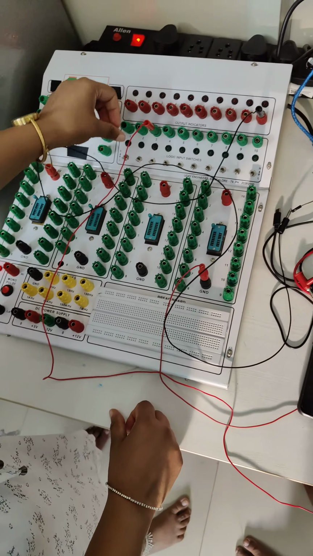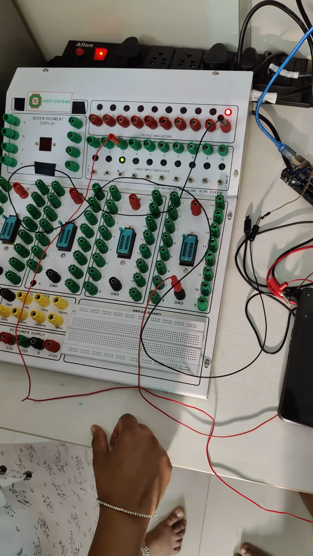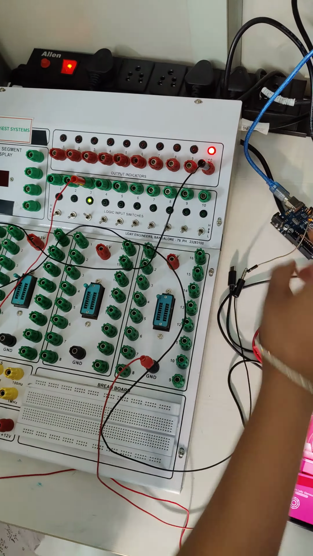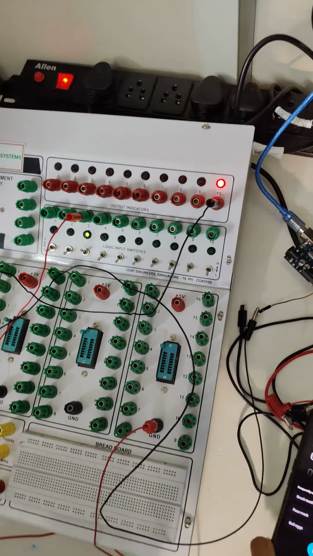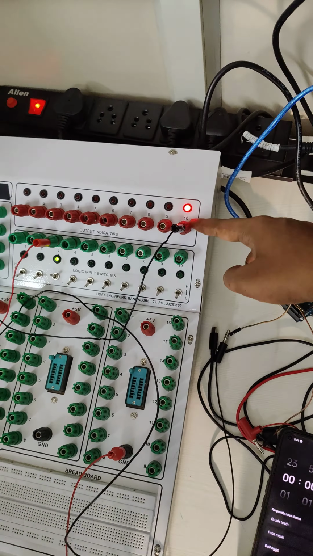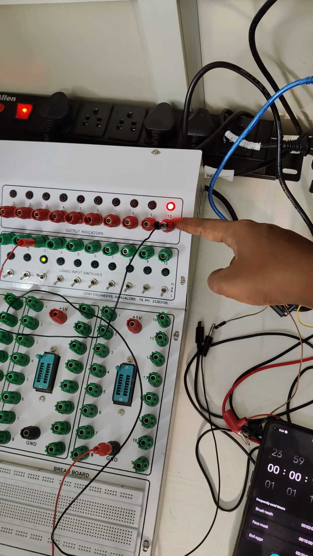Here you can see, the LED is switched on. So when you switch on here, the LED glows immediately, right? Yes. Okay, correct.